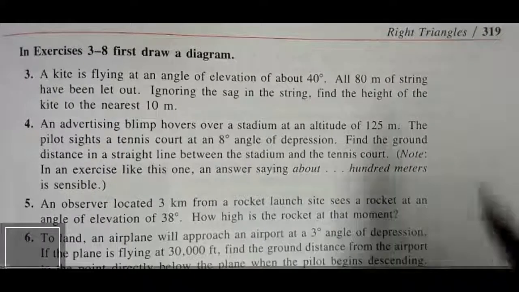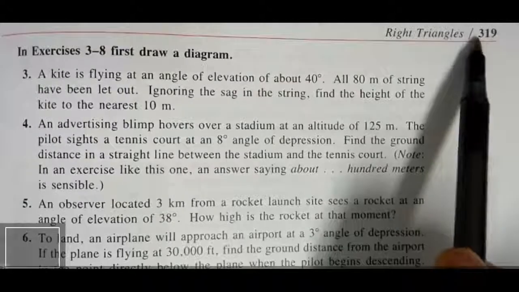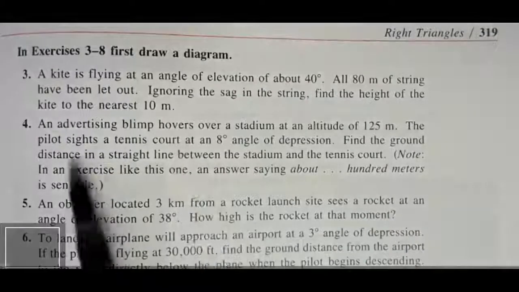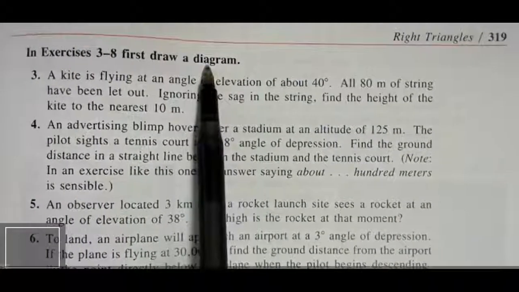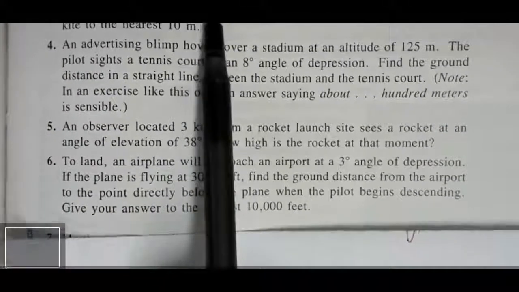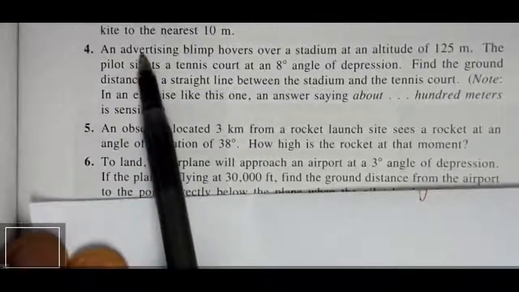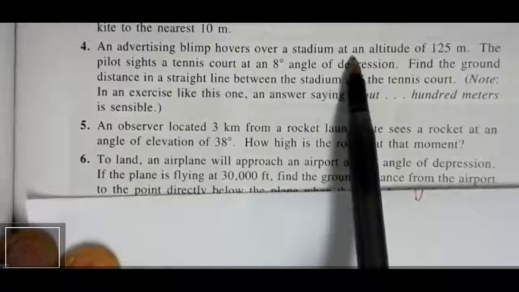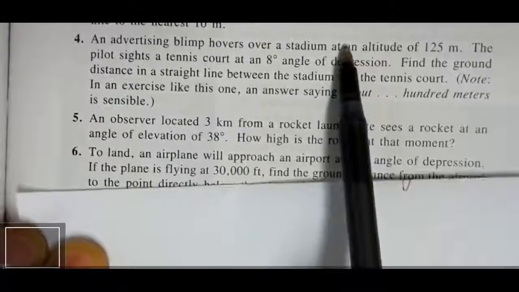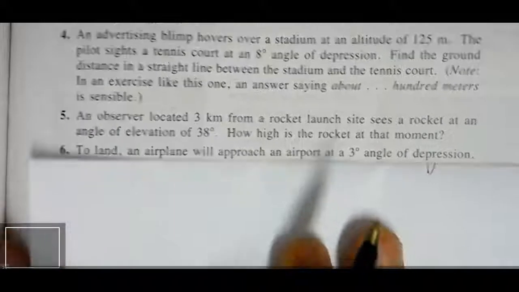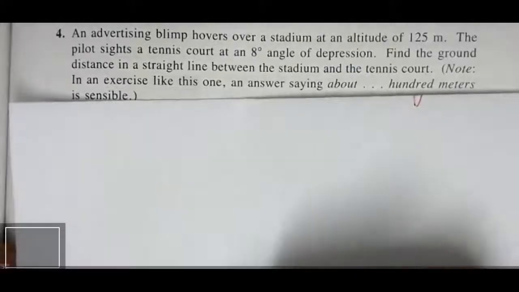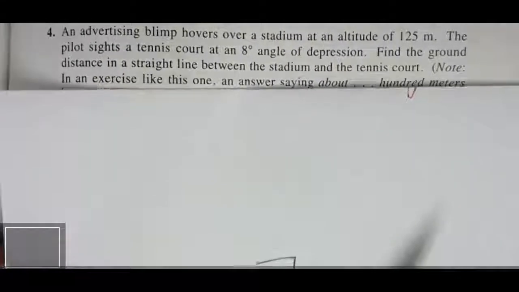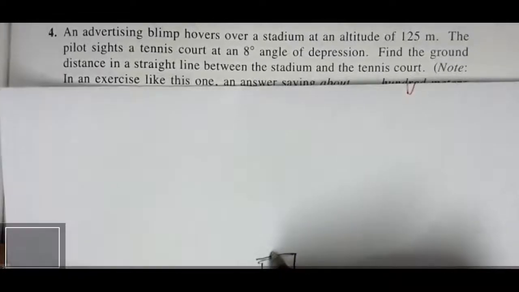All right, let us solve some more problems from your textbook, page 319. Look at this one, seems like a good one. They encourage you to draw a diagram, and I very much encourage that as well. So it says an advertising blimp hovers over a stadium. Okay, let's draw a stadium, somewhere there.